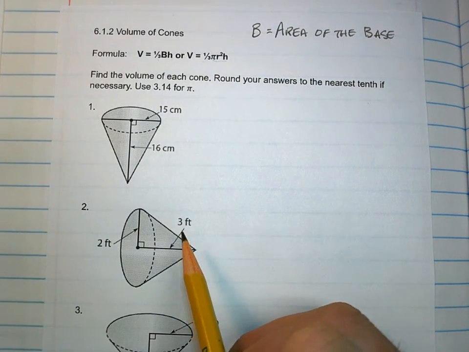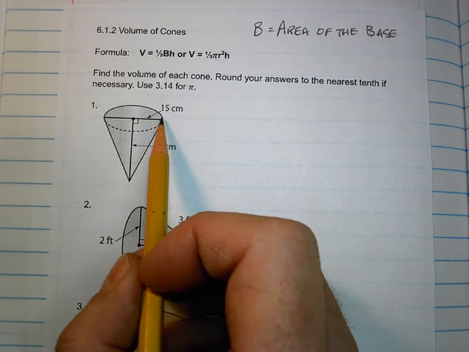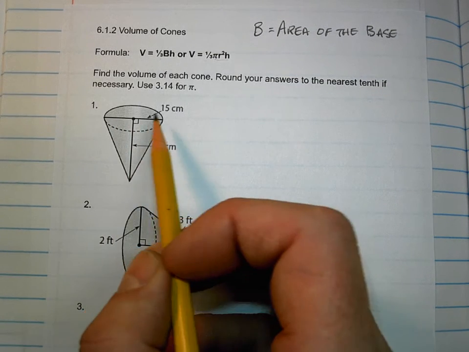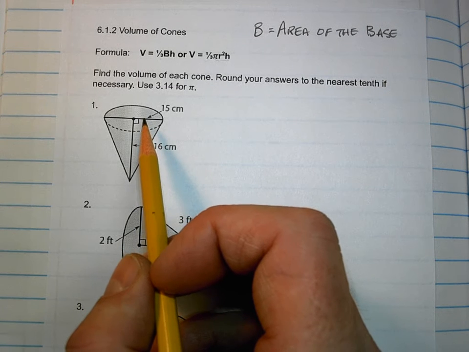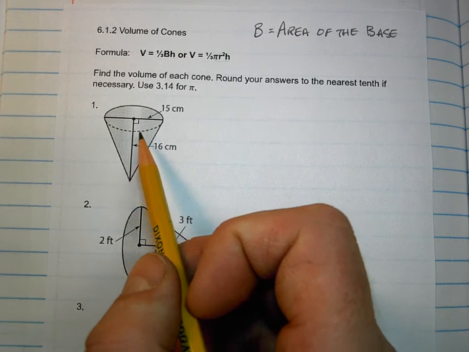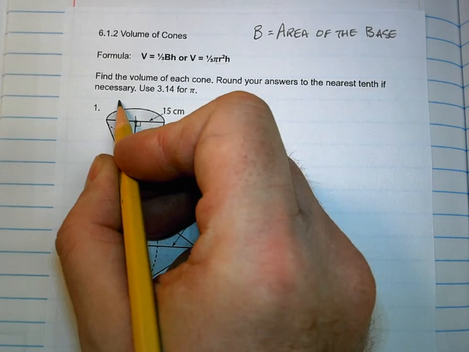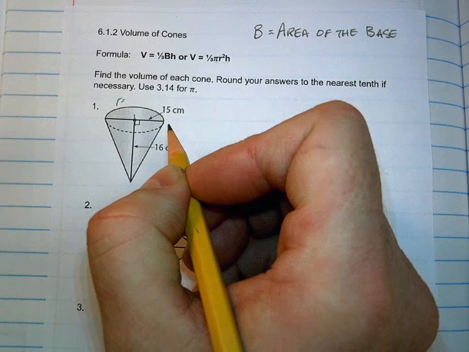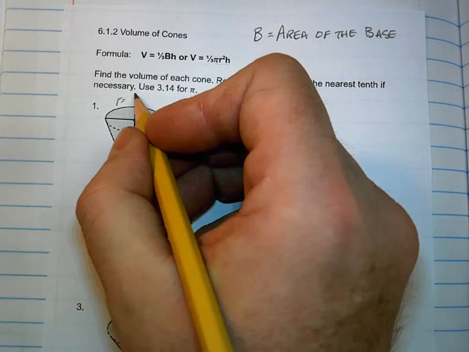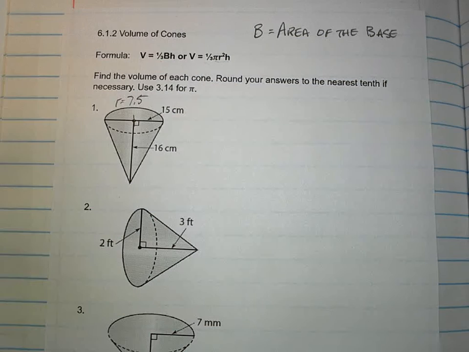So here we have some cones. What have I got right here all the way across? What is this? Diameter. Is diameter what we want for our equation? No. What do we want? Half the diameter, which is the radius. So if the diameter is 15, what's the radius? What is half of 15? 7.5. Slow down, Travis. Let everyone catch on.